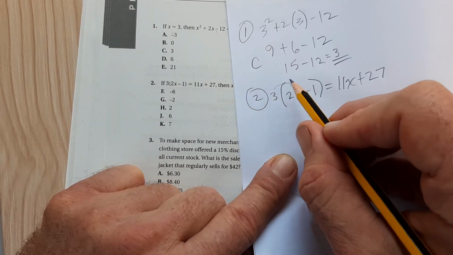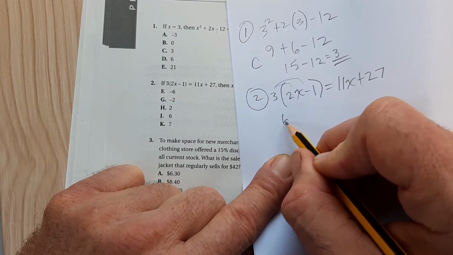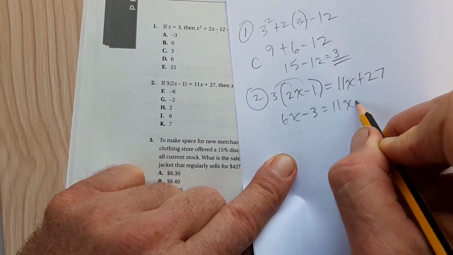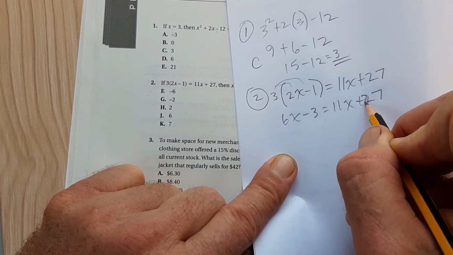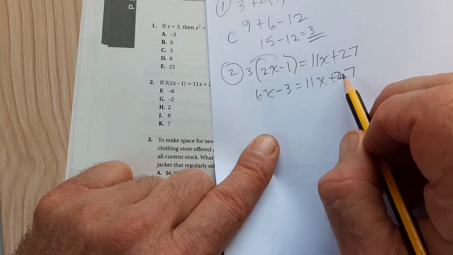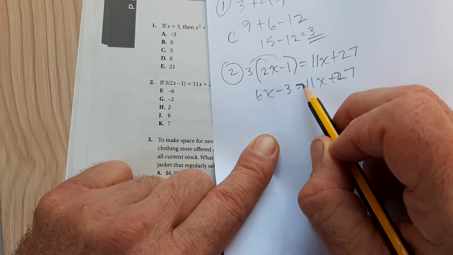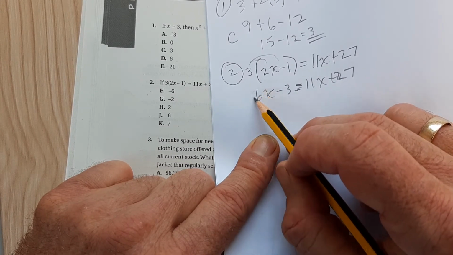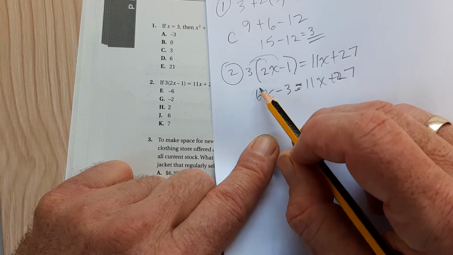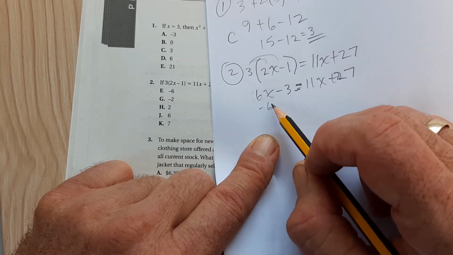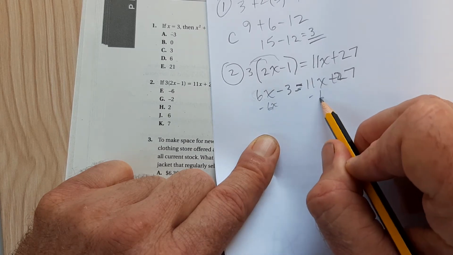Okay, so you distribute. You got your 6x minus 3 equals 11x plus 27. So I got to get your x's together on one side of the equal sign and your numbers on the other side. So it's easiest if they're both positive x values, if the coefficient of x is positive, then I'm going to take away 6x from both sides.